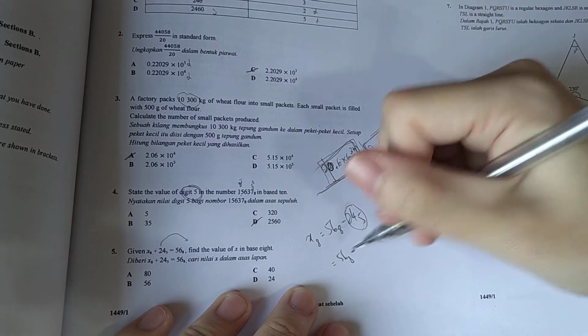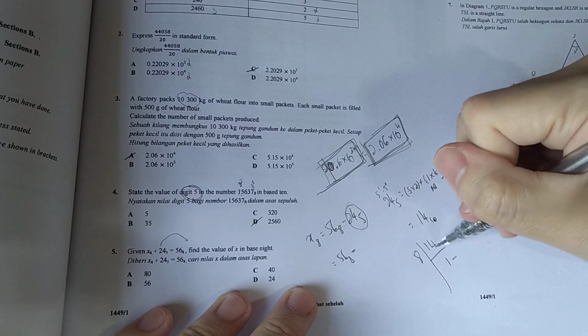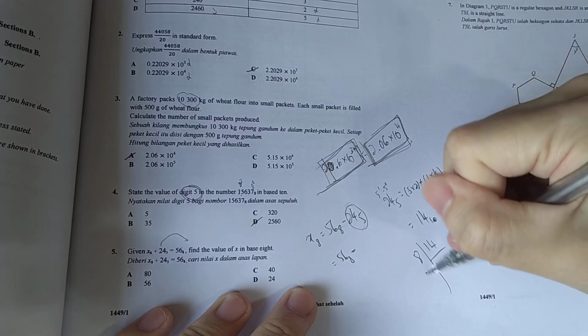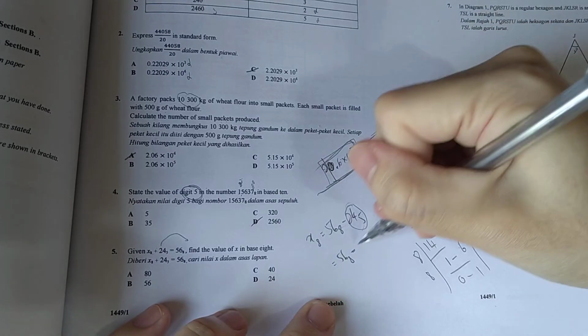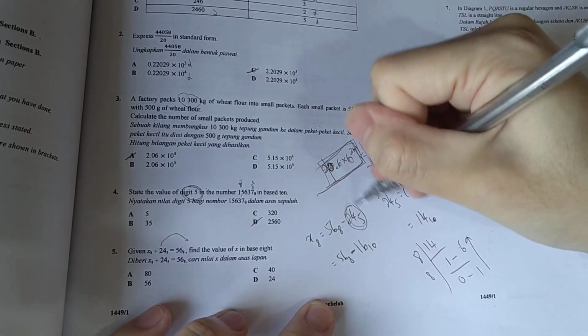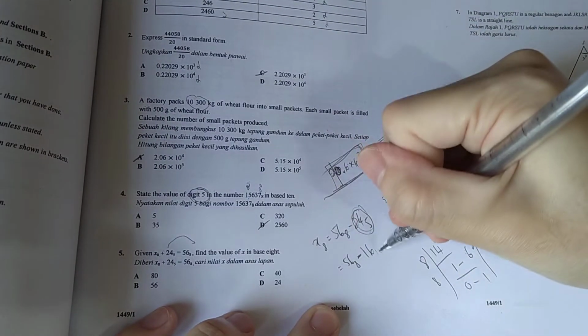But you need to convert to base 8, right? So you have to take 14 divided by 8. So 8 times 1 is 8. 14 minus 8 is 6, right? And then 8 times 0 is 0. And then here will be 1. So read from bottom to top. So it will be 16 base 10. It means that 24 base 5 is 16 base 8. Sorry, not base 10. Base 8, right?